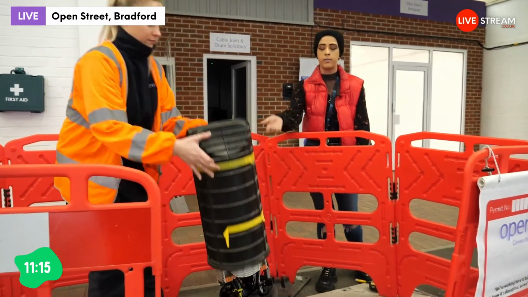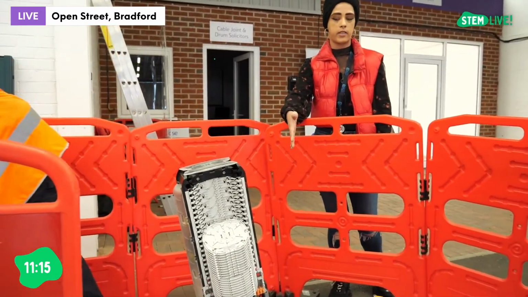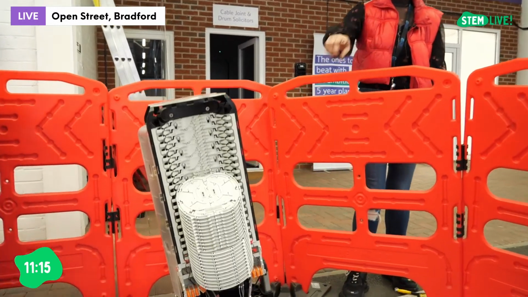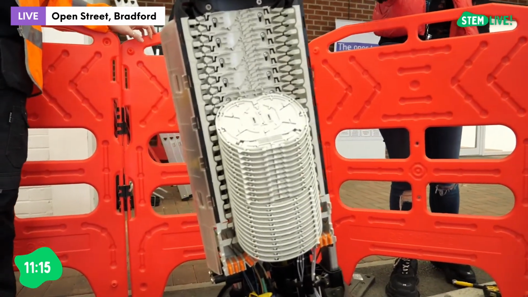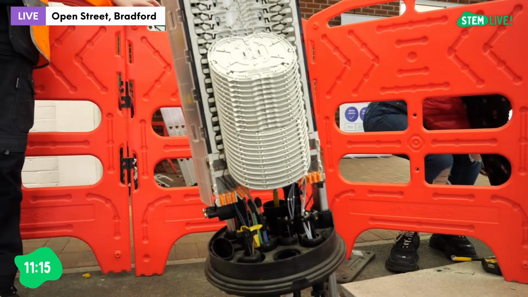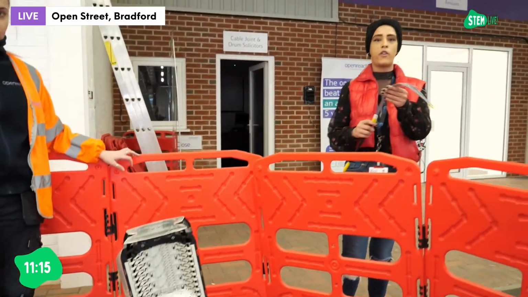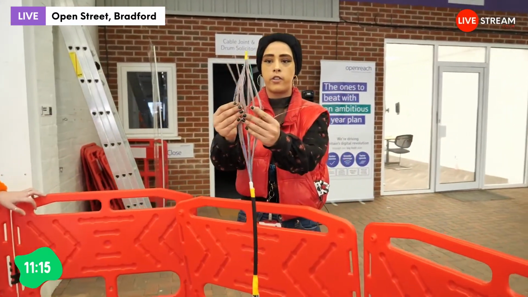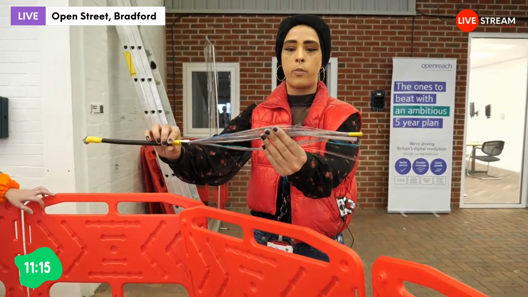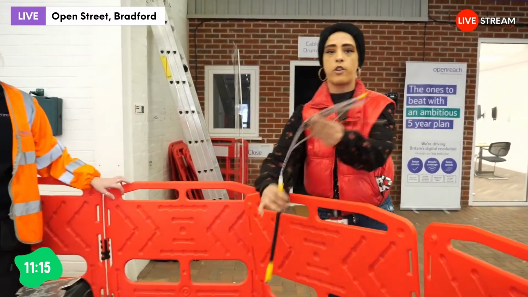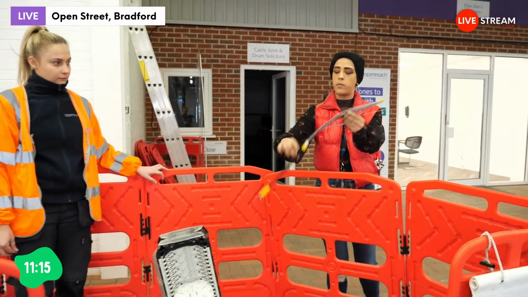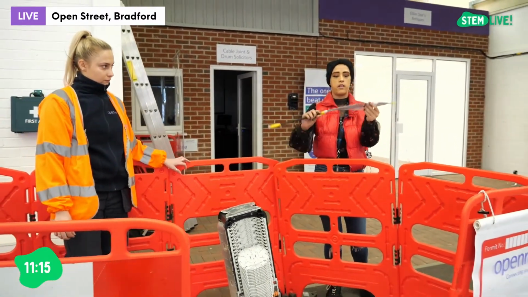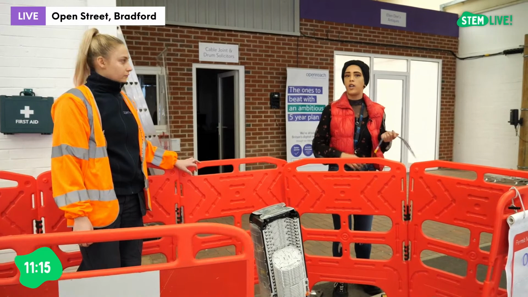This is a node splitter, and this is used to split the fibre cables. Now, we're going to take a closer look at the tubes and what's within them. But I have an example of what a fibre cable may look like here. So this is what fibre is, and this is what will be running through these tubes and underground, and this is how the internet gets from here to your house. And that's all from us today. Back to you, Alan.